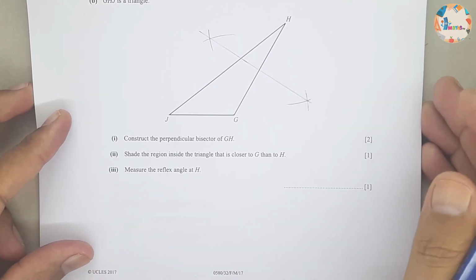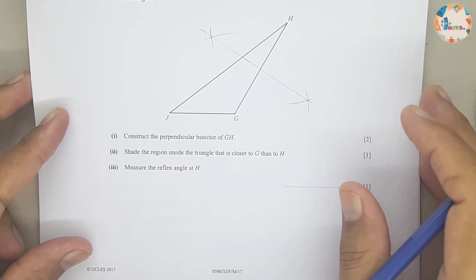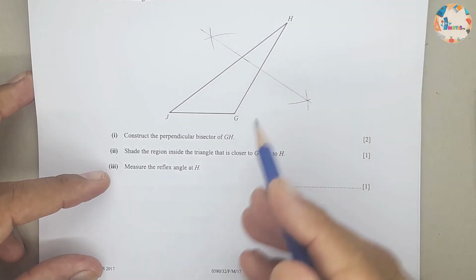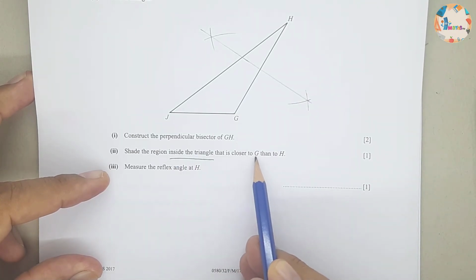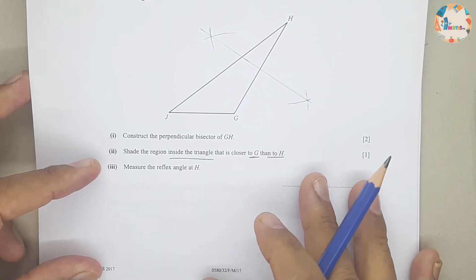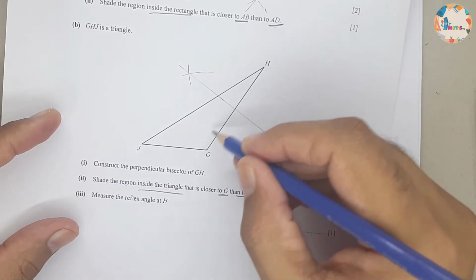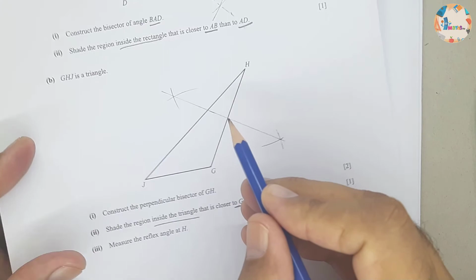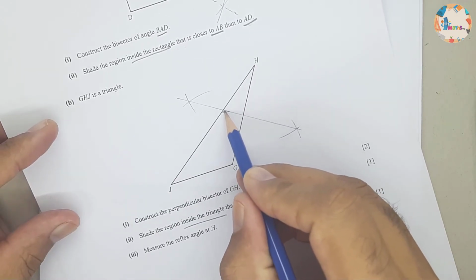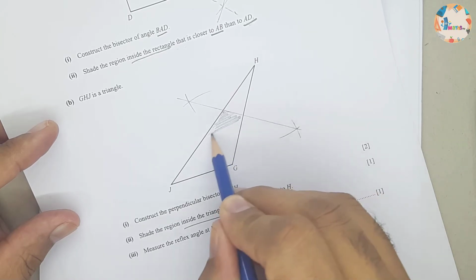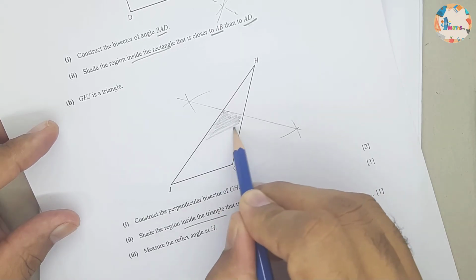Shade the region inside the triangle. It should be inside the triangle only, that is closer to G than H. Closer to G than H, so it should be this side only. So we can shade the inner side of this triangle.